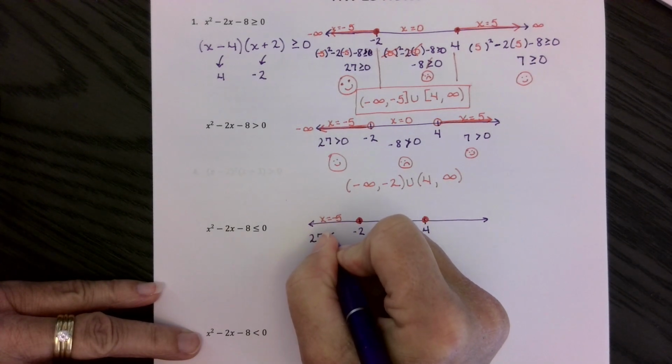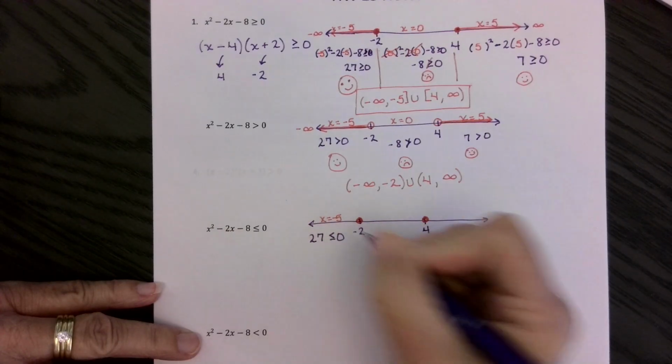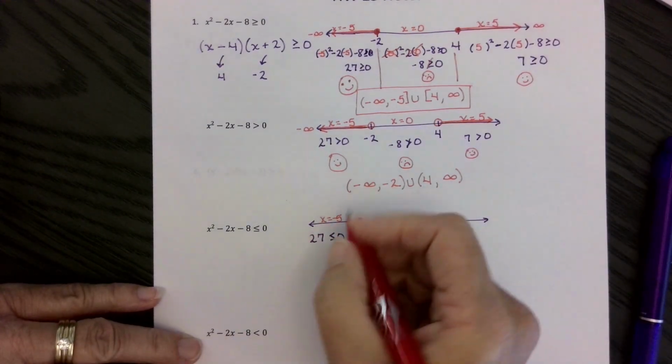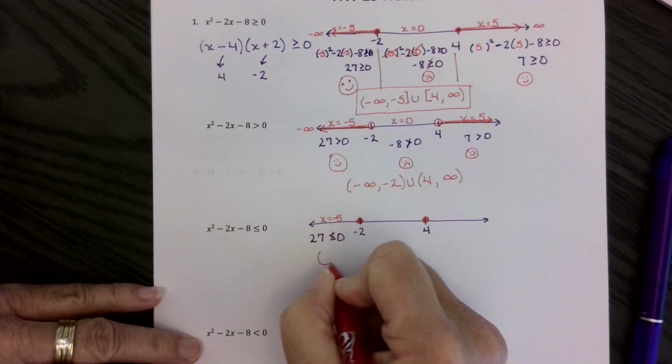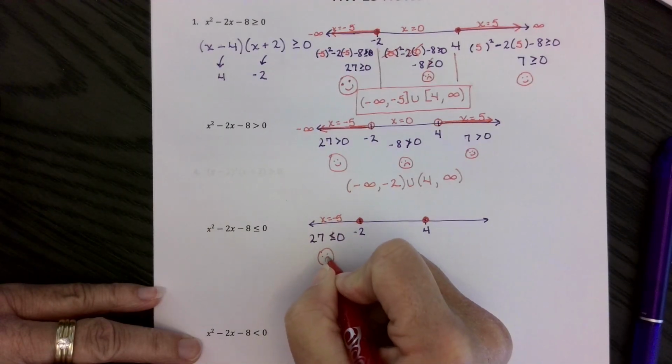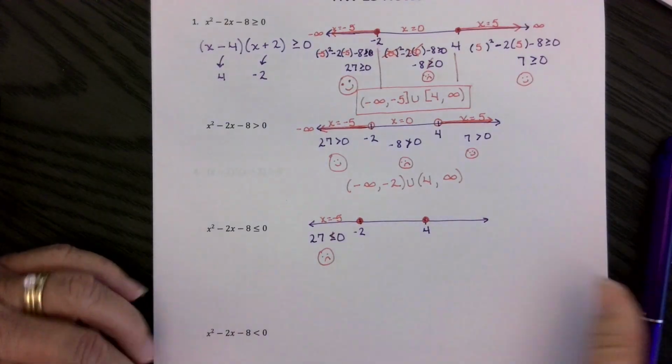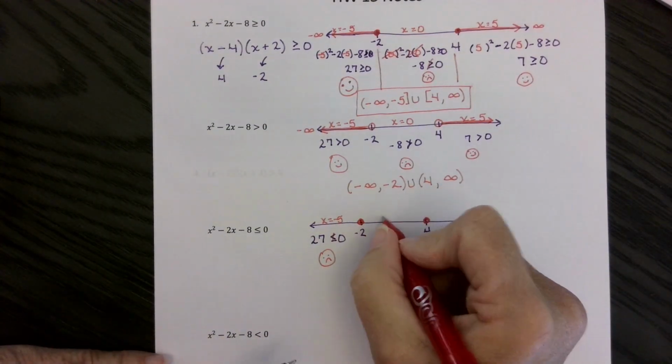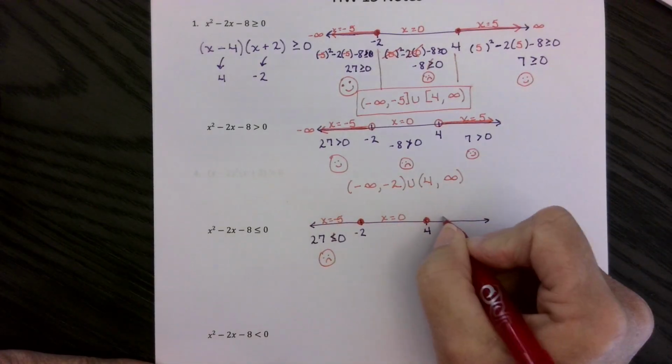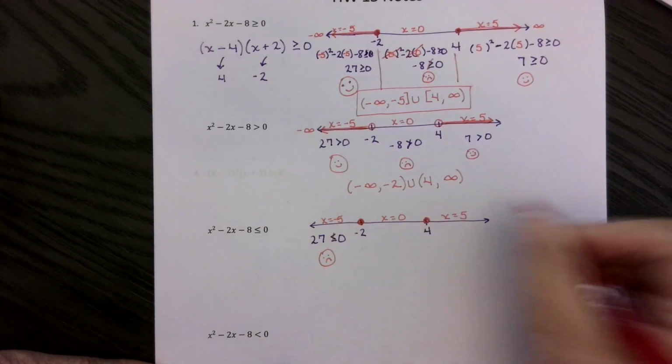Is 27 less than or equal to 0? No, that is a false statement. So I'm just going to use a frowny face. Again, I am going to use x equals 0 here, and I'm going to use x equals 5 because I've already done all the work up top.